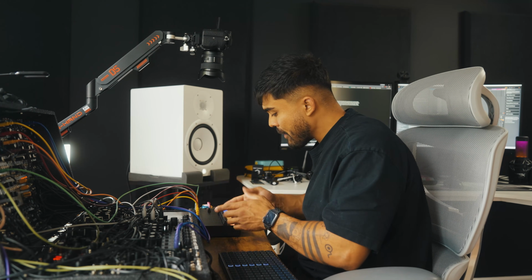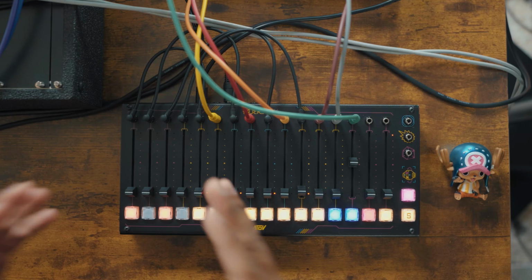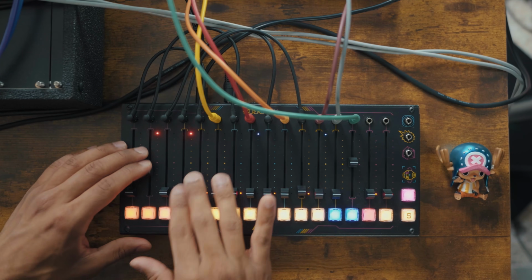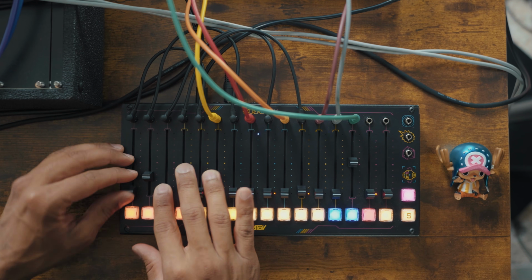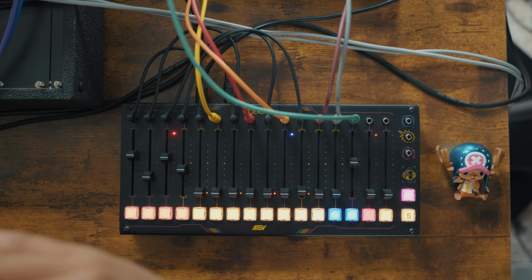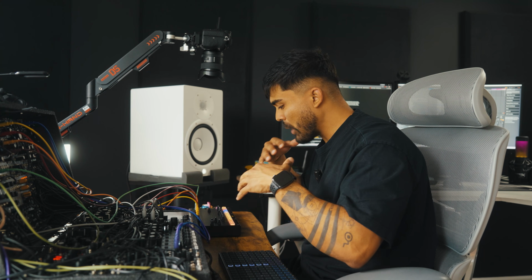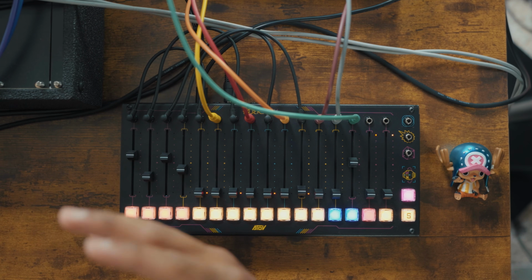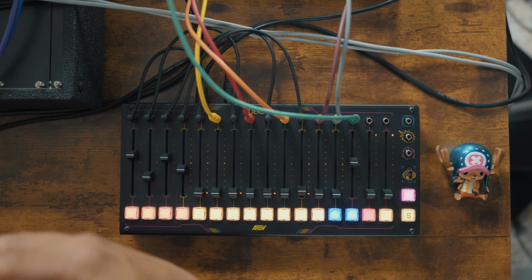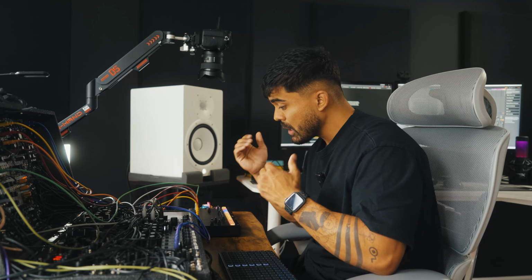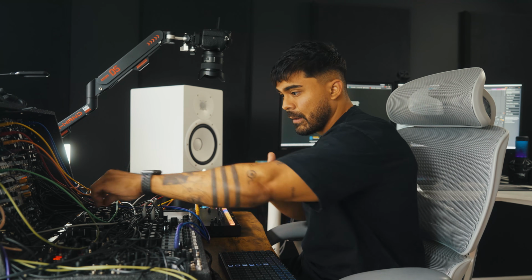Essentially, I have two Euclidean sequencers going at the same time, and currently they're at different speeds. So I have two patterns going simultaneously at different speeds, and by just changing the fader position, I have immediate access to different variations of this pattern. That's obviously what I look for anytime I add something to the setup: immediacy, and changing rhythms so that I can play this live.